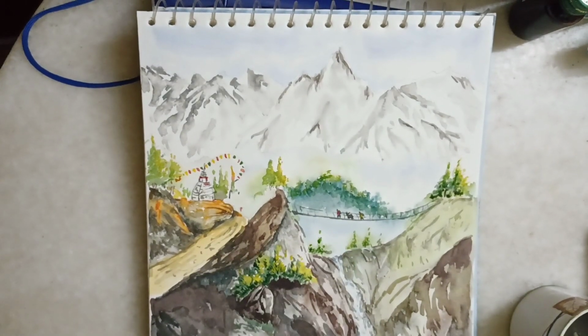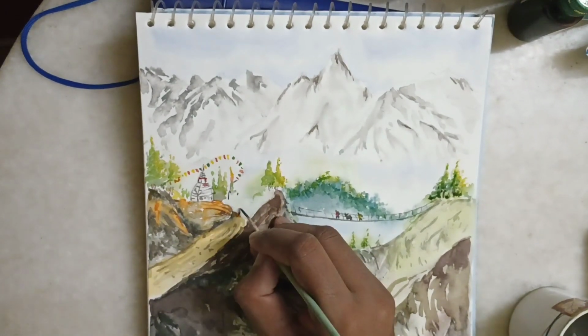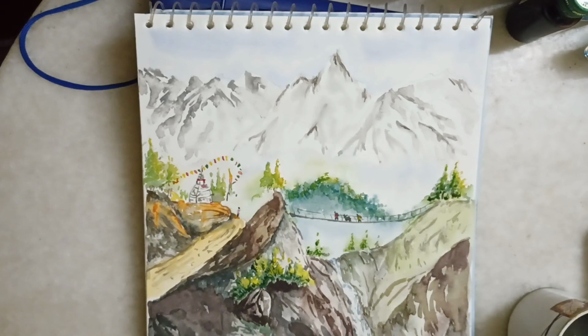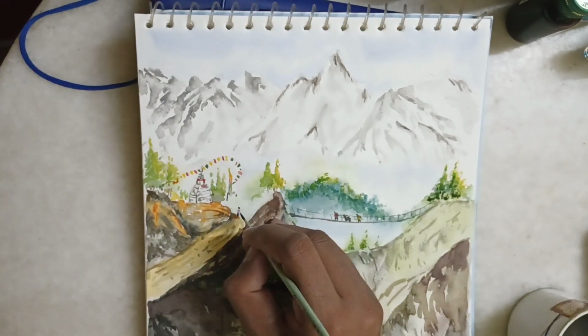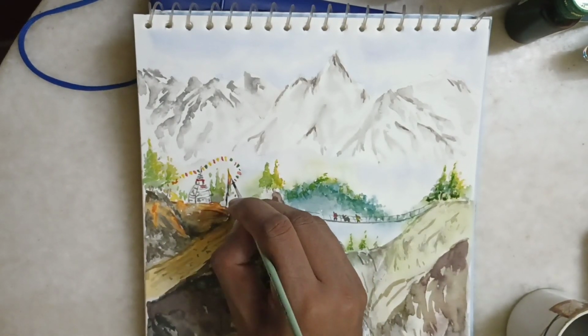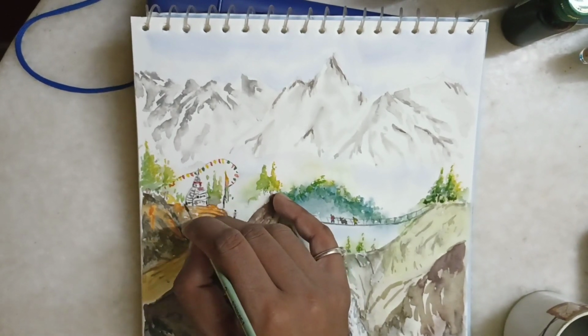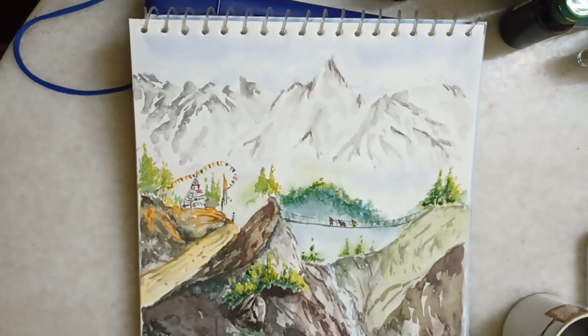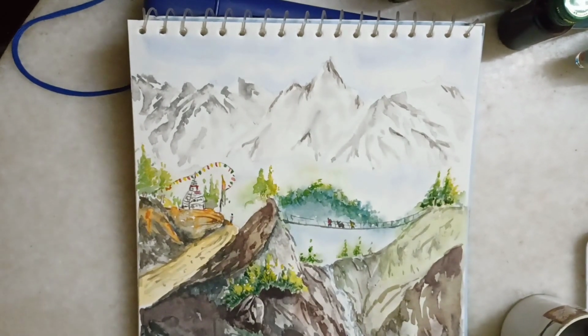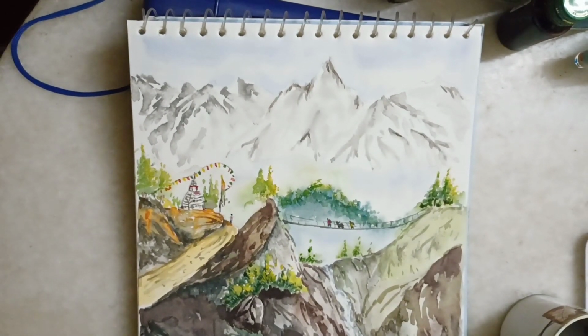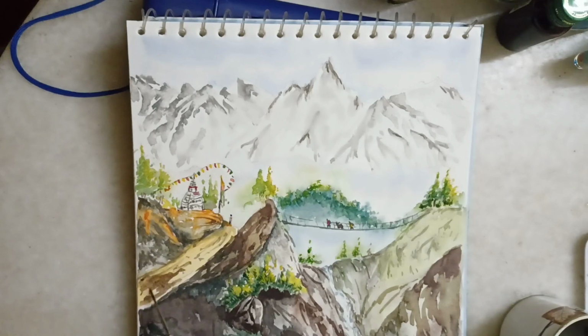And now another man is standing on the edge of the stony pathway which is going to the top of the mountain. Actually, this human figure gives a lively effect to the painting.